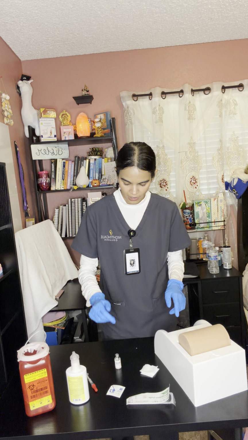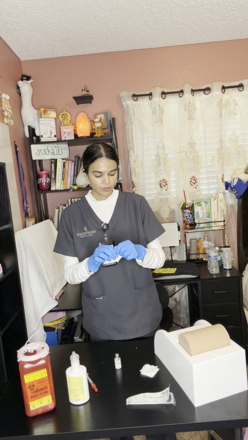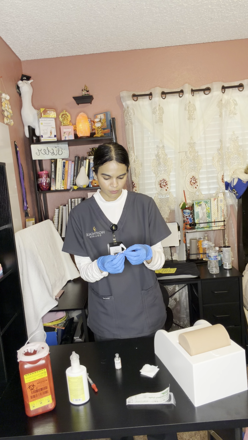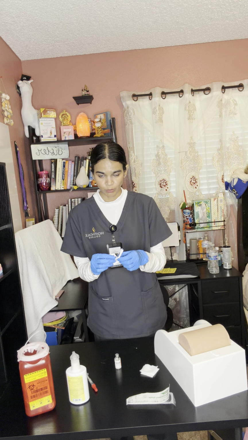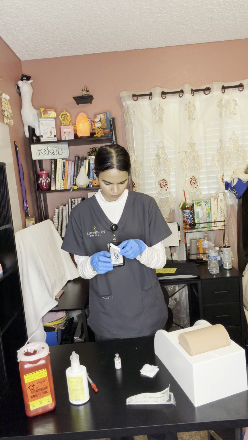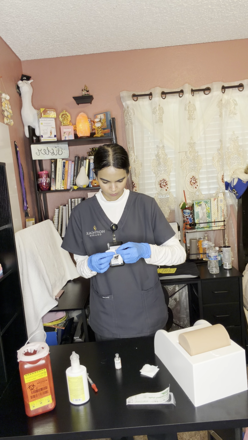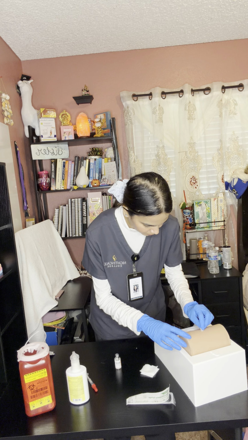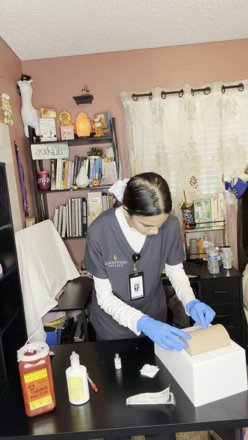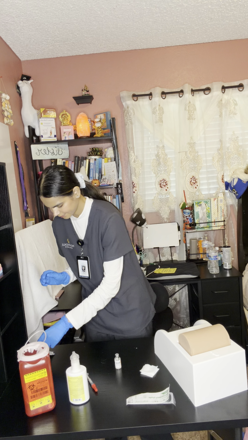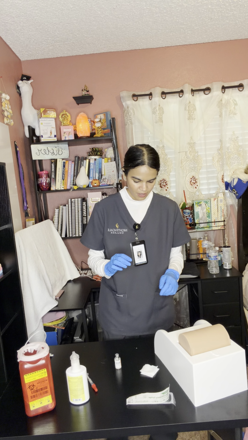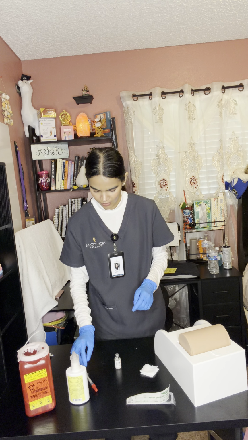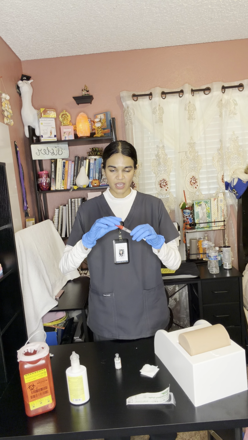I will then clean the area with the alcohol pad. We'll start from the center and move out 2 inches to the outer. We'll rub in circular motion. Alright. Then, with my non-dominant hand, I will pinch the skin, but before doing that, I will grab the medication with my dominant hand and uncap it.